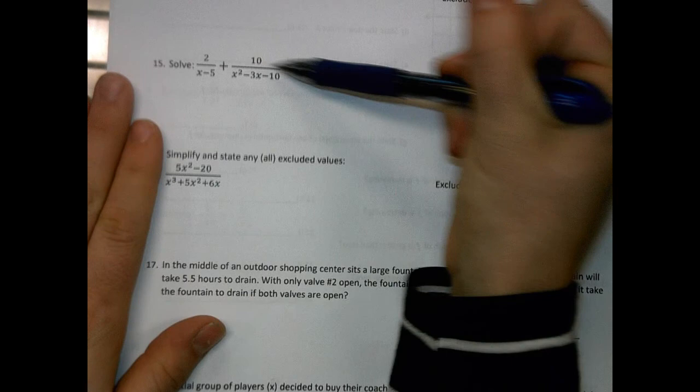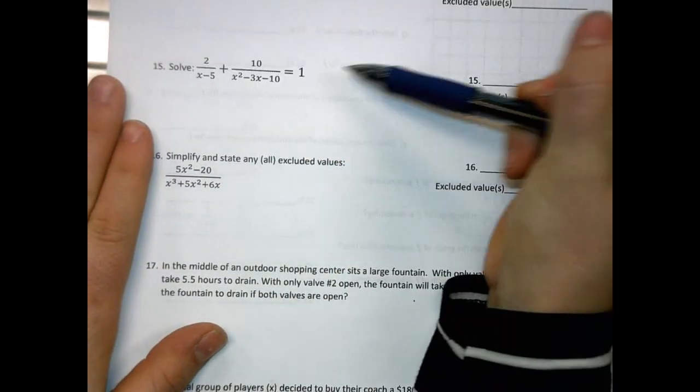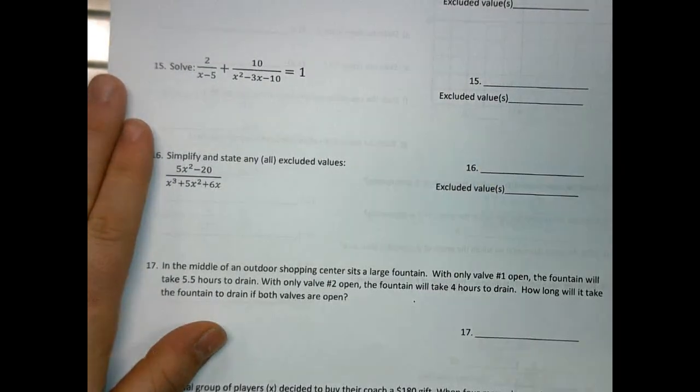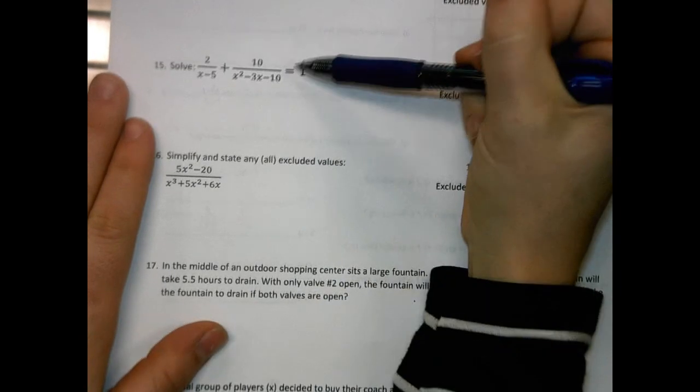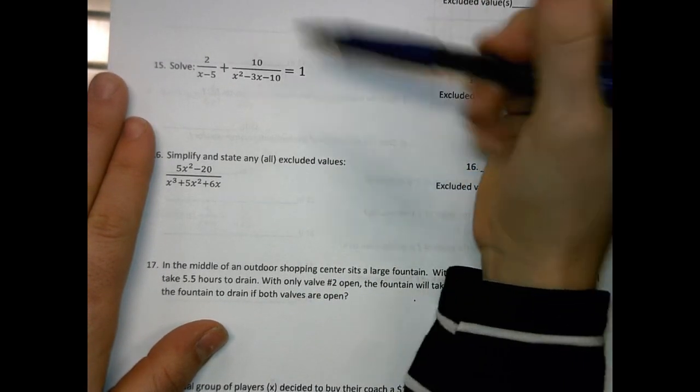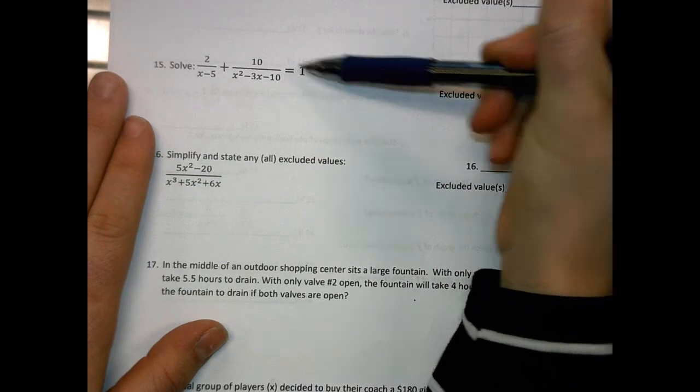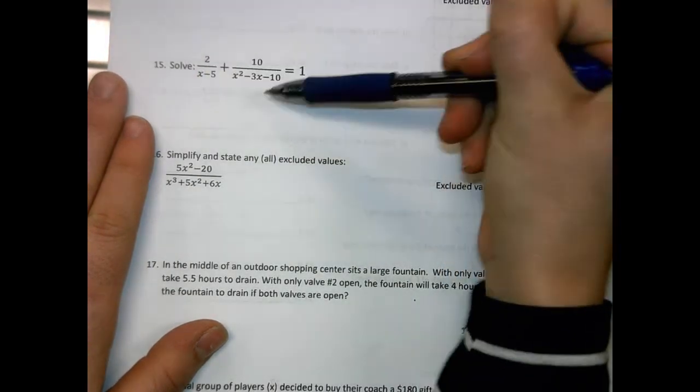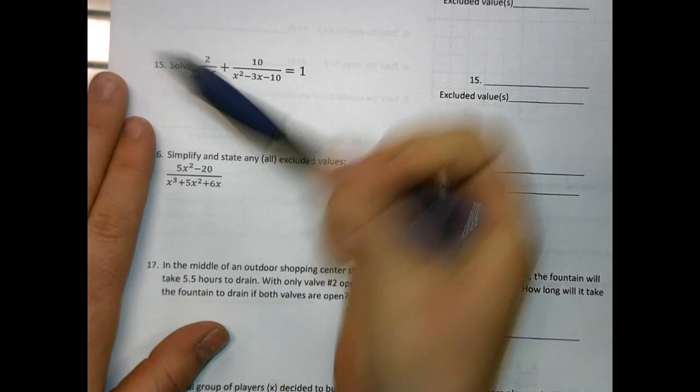When I have an equation, can I clear the fractions? Yes, only when you have an equation. Okay? The only way I can clear fractions is to know what factors are in my denominator. So I have one factor of x minus 5.